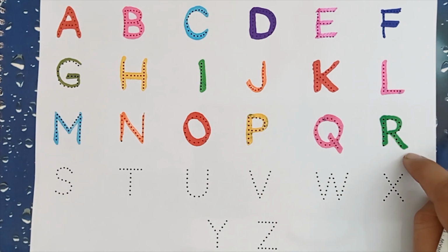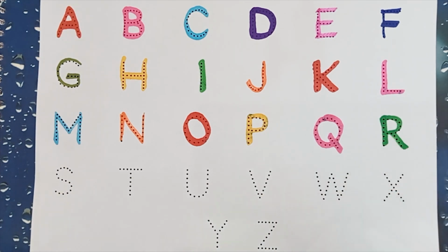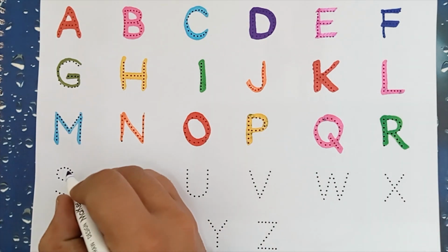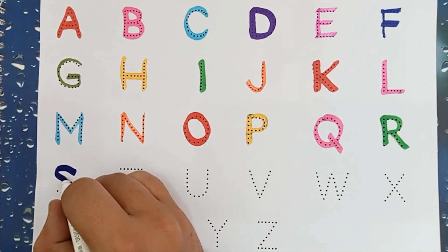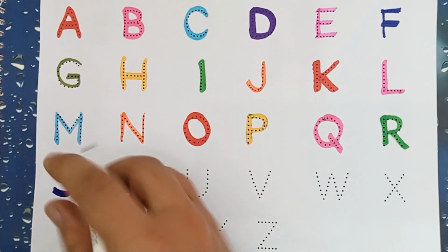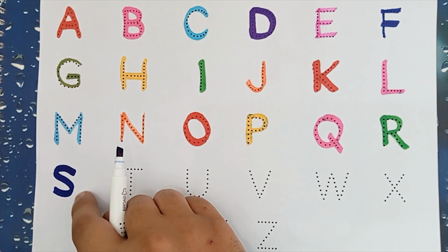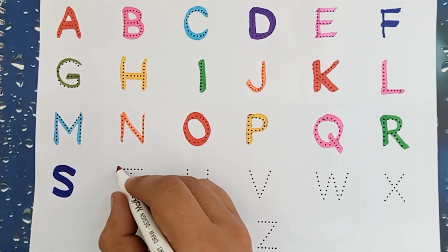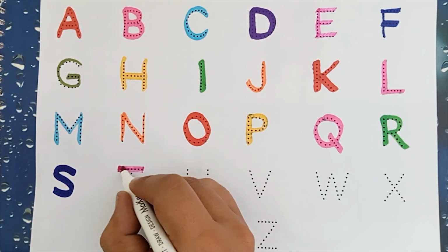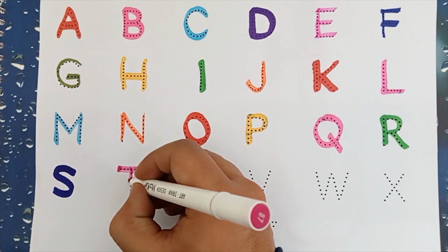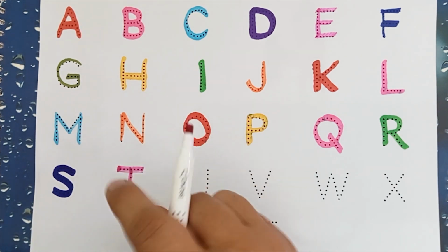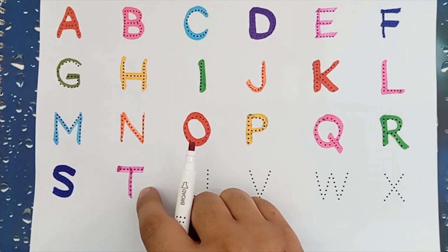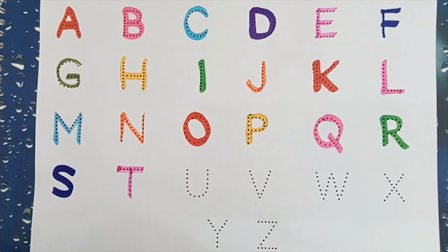R. R is for rose. S. S is for sun. T. T is for toys.